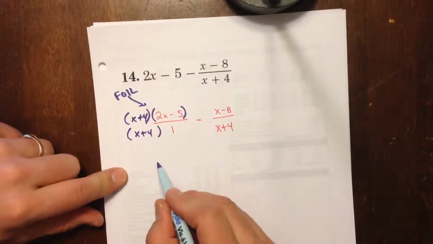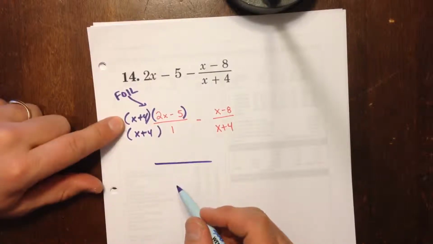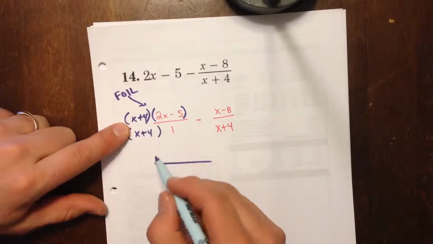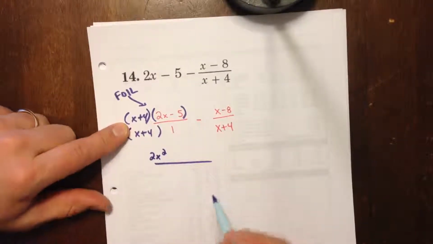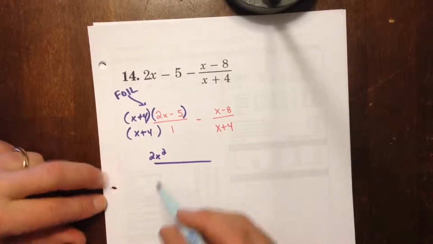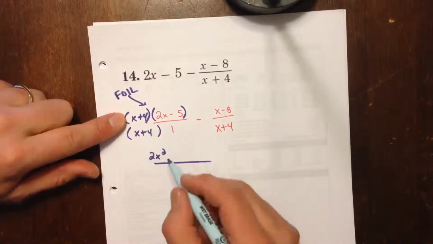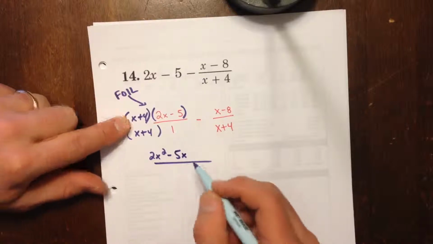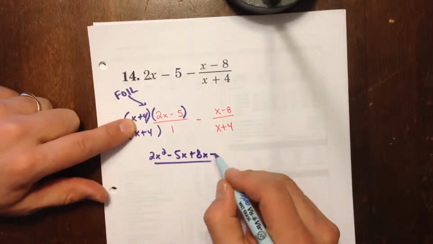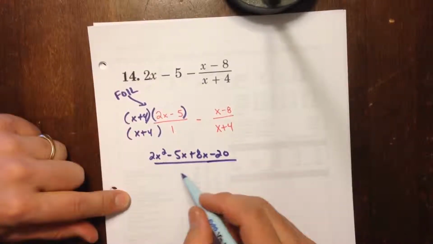So the top there becomes, if I FOIL this out, I get 2x squared minus 5x plus 8x minus 20.